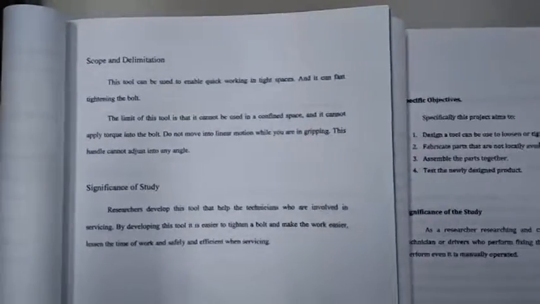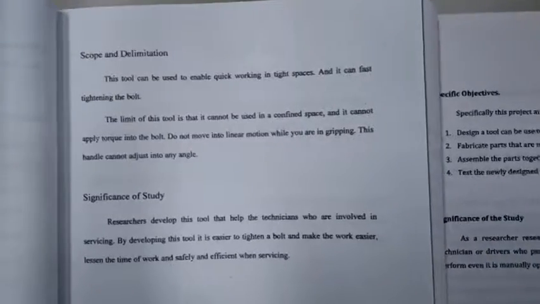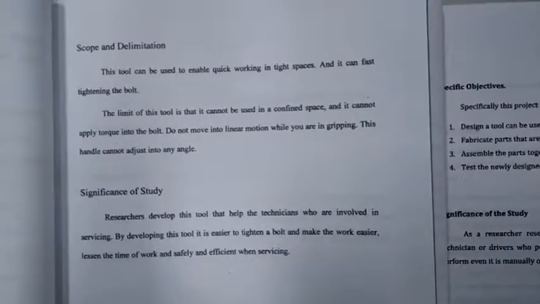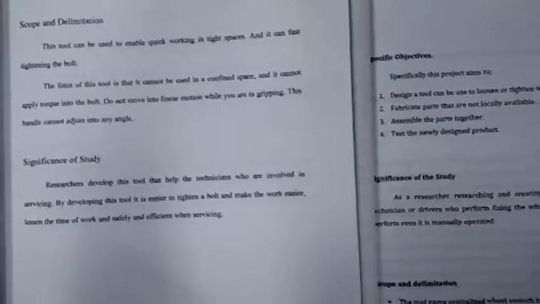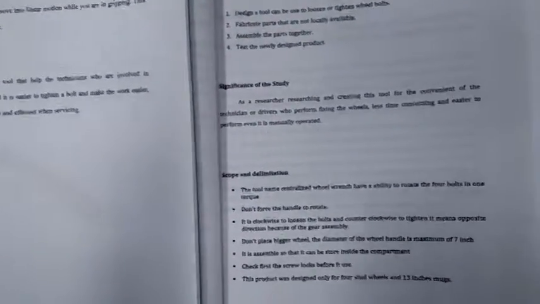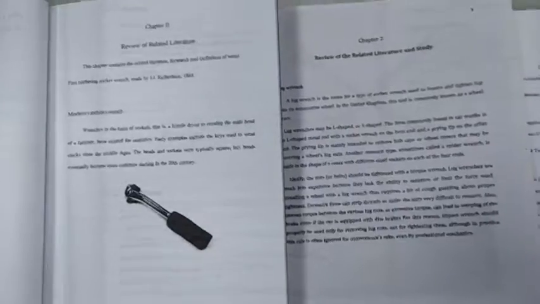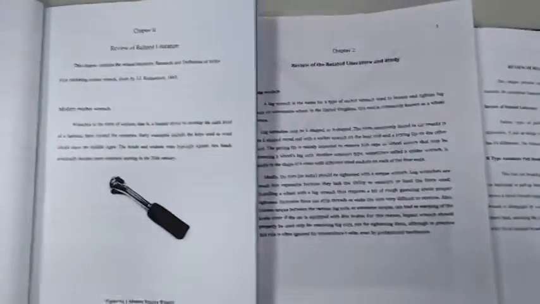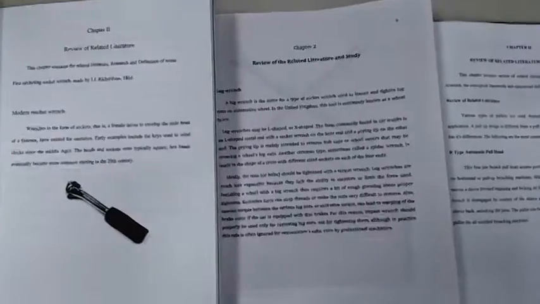The scope and delimitation in the first proposal came first than the significance of the study, which is not supposed to be the case. According to our tabular guide, the first to come is the background of the study, followed by the general objectives, then the significance of the study, and last is the scope of delimitation. Now, let's proceed in chapter 2, the review of related literature. If you can see, the margin are not followed. Introductory paragraph cannot be seen on the second proposal.